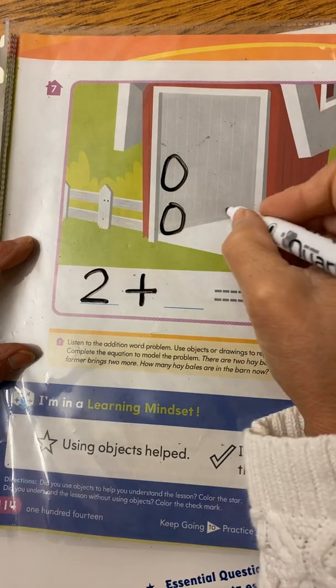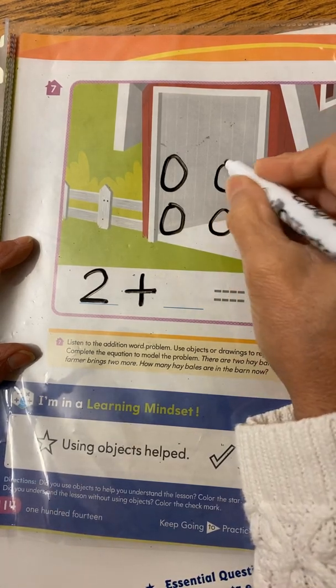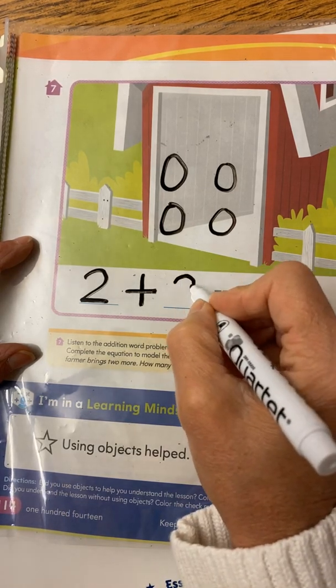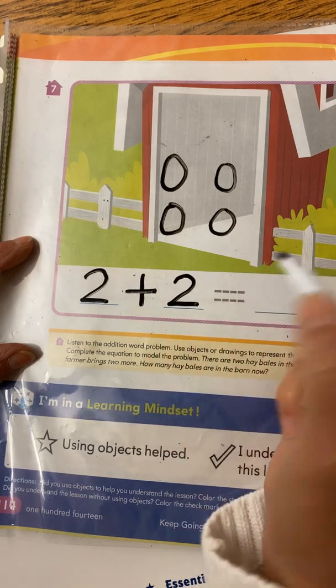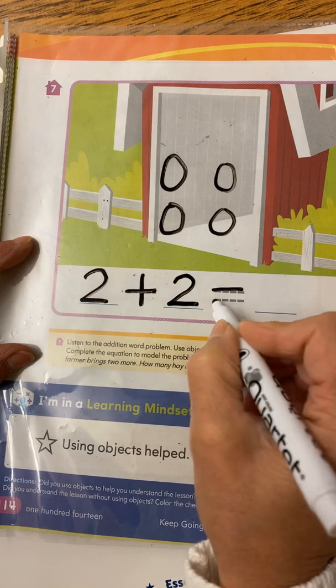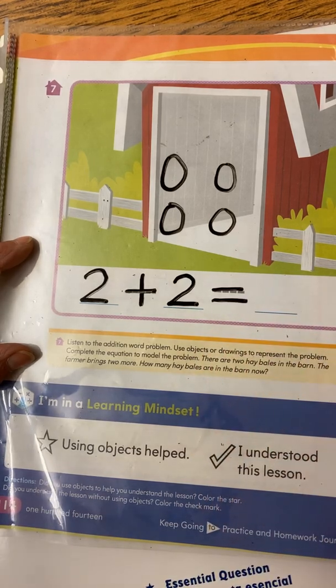Plus, the farmer brings 2 more hay bales. So I have to do, good. You guys are thinking. Write a number 2 now. 2 plus 2 is equal to, count them all together.